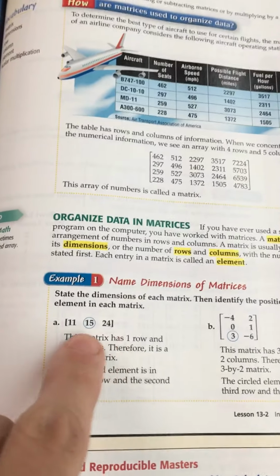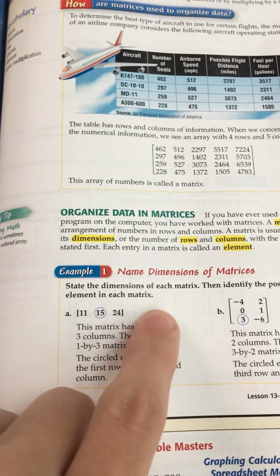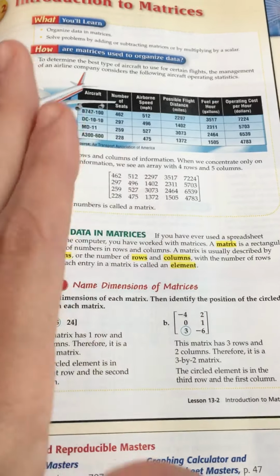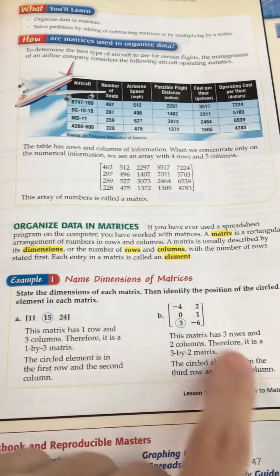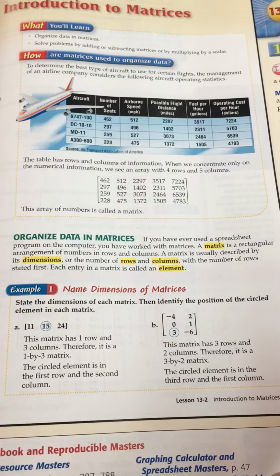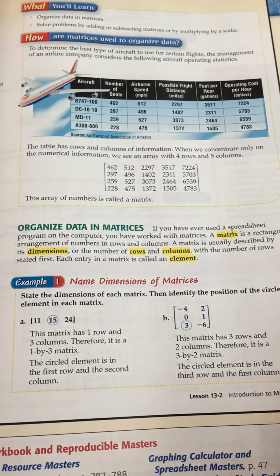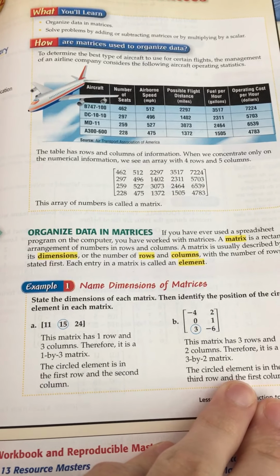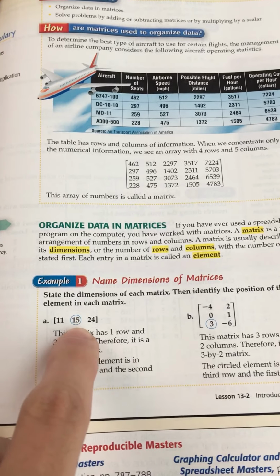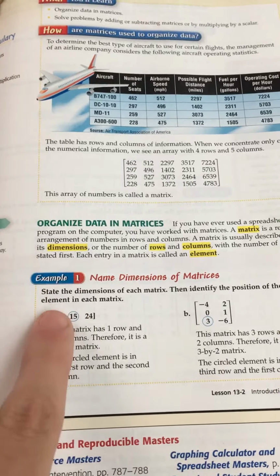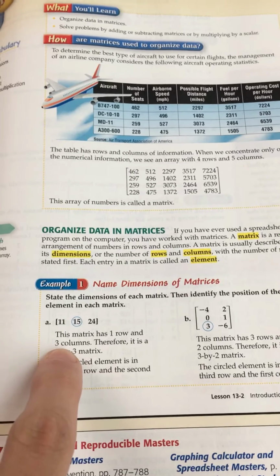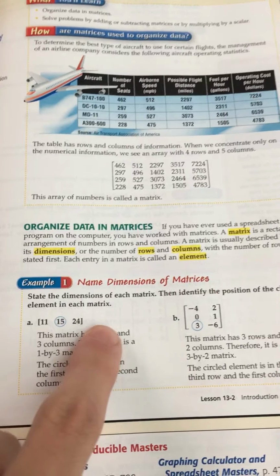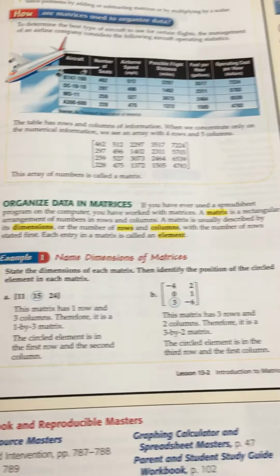Looking at example 1, it says state the dimensions of each matrix. The dimensions mean, like I said up here, this was a 4 by 5 matrix. You see how many rows you have, put an X symbol, that means by, and then how many columns you have. For example, how many rows do we have here? You got 1 row, right? We don't have any other rows down here. How many columns do we have? We got 3. So we got a 1 by 3 matrix right here. 1 row by 3 columns.